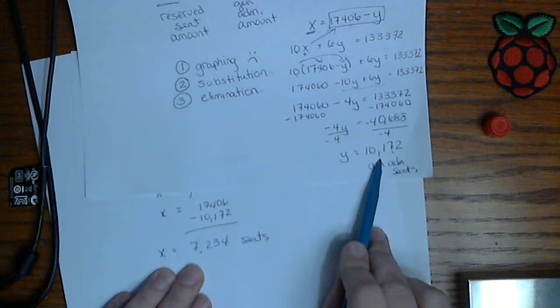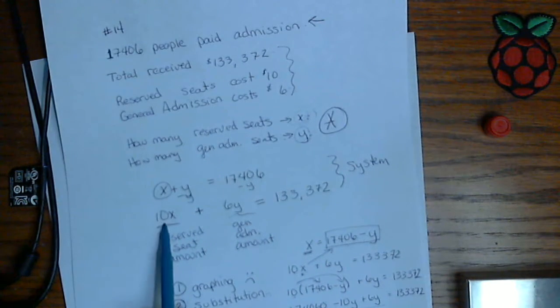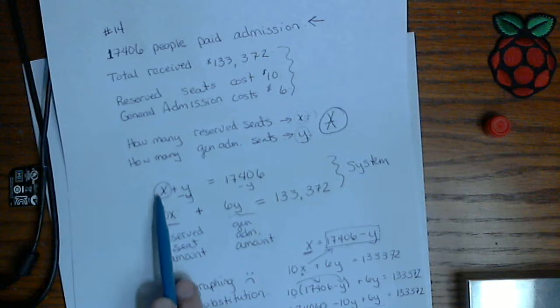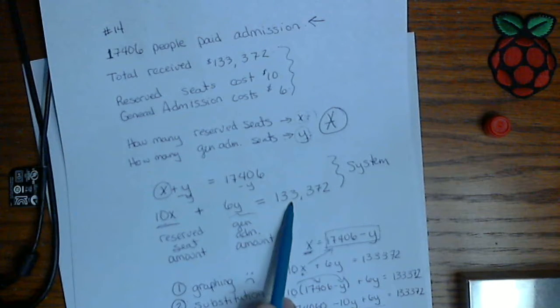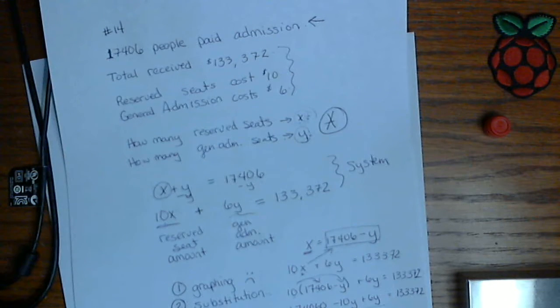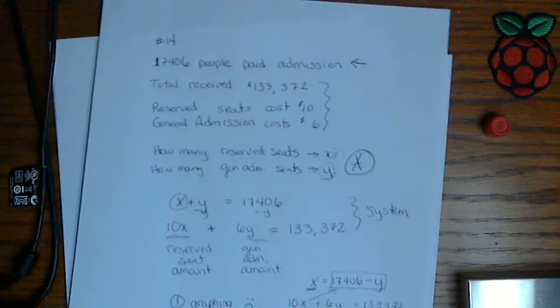Now, to check this, you would take both of these numbers and substitute them back into this other equation. We used this one to solve for x, right? So substitute them both back into this equation and see if you get that 133,372. And I think you will. I'll let you do that on your own time. But let's take a step back and digest everything that we were just learning right here.